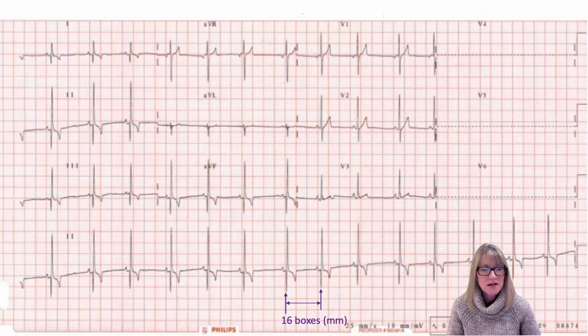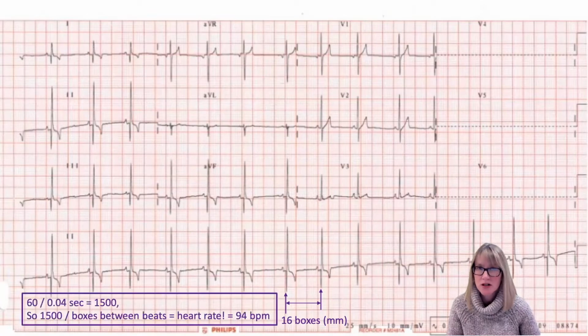Well, the math works out such that if the paper speed's 25, each millimeter is 0.04 seconds. I know there's 60 seconds in a minute. And so basically 1500 divided by the number of boxes between any 2 beats will give me my instantaneous heart rate. So here I've done the math, 1500 divided by 16 little boxes gives me a heart rate of 94.